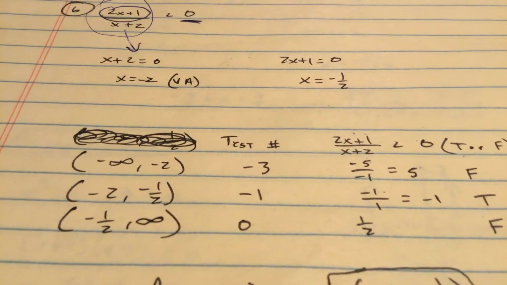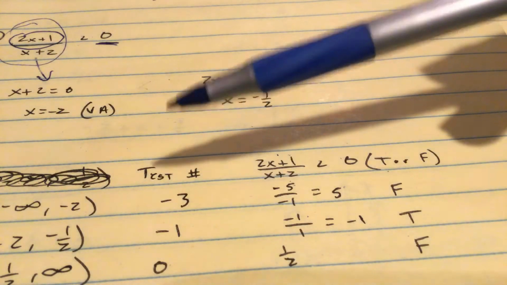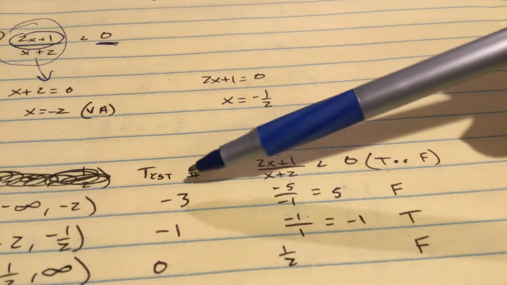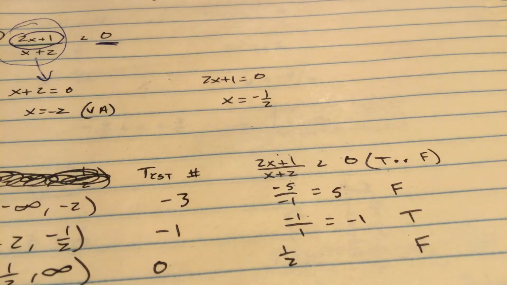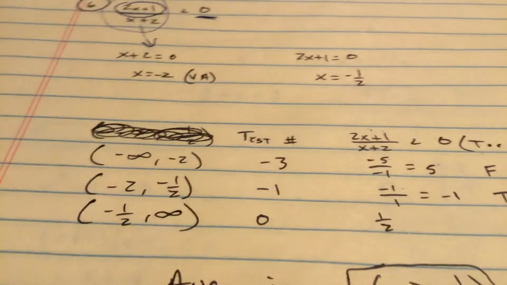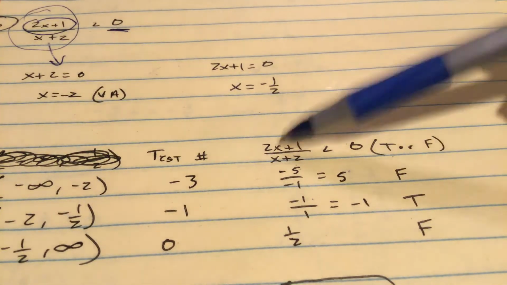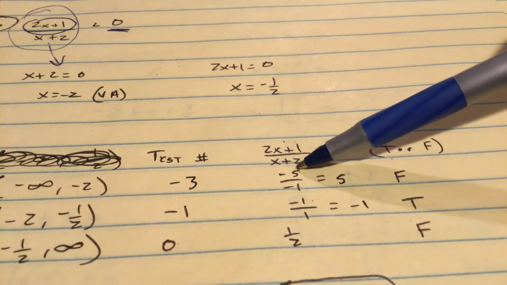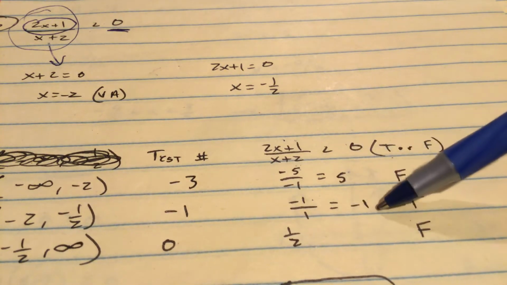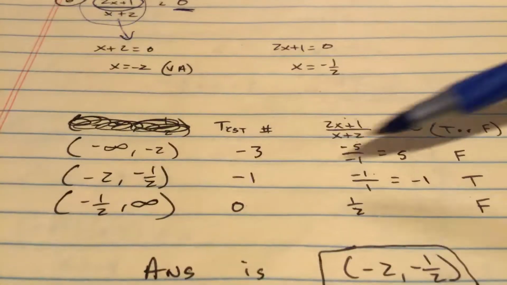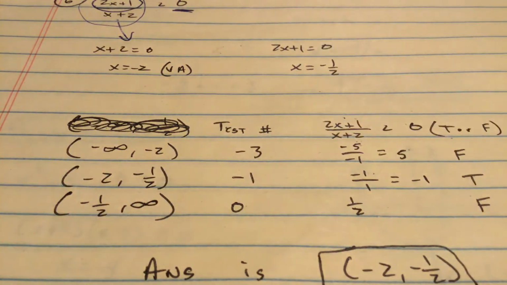Then I'd take -1, and I could have chosen, I guess, -1.5. I could have chosen -0.75. I don't choose -2 because then I divide by 0. Don't choose one of those outer numbers. Choose something in between them. I'm going to plug -1 up top, I get -1. Plug -1 down below, I get 1. It's -1 divided by 1, it's -1. Is -1 less than 0? It is. True. That means -2 to -1/2 is a part of my solution.